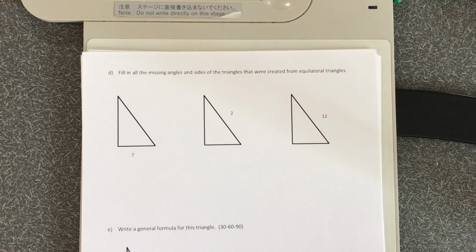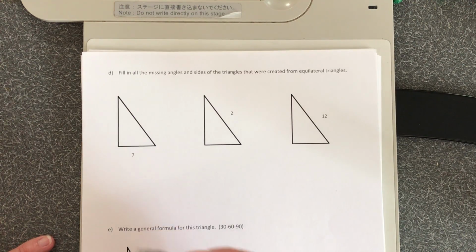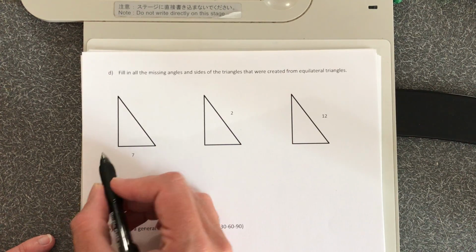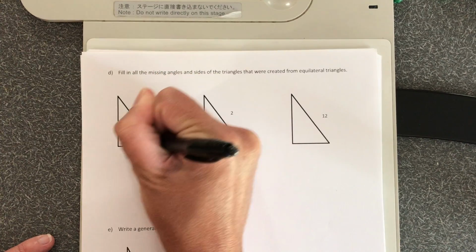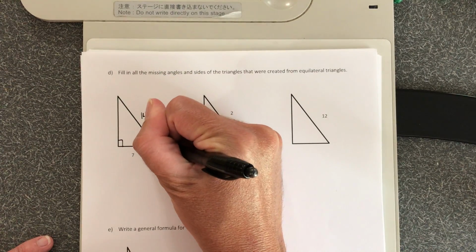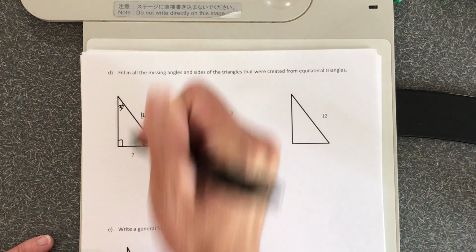All right, so let's see how we did. So in this triangle, notice how we're starting with the smaller half side. So if this is 7 and that is half of what the original length is, then that means the hypotenuse has to be 14. Okay, let's also fill in the angle measures as we go along too. So this is my 60-degree angle, and up here is my 30-degree angle.